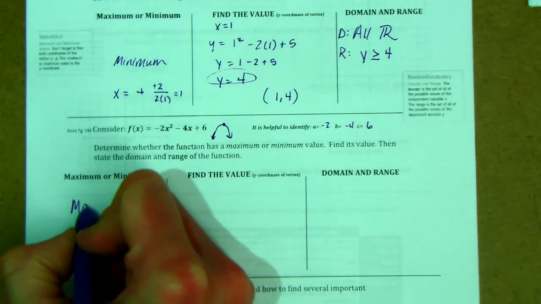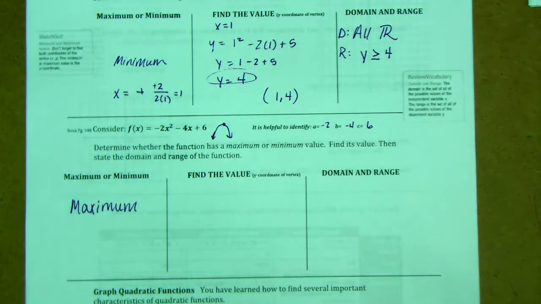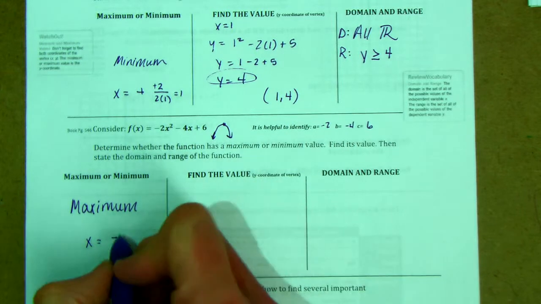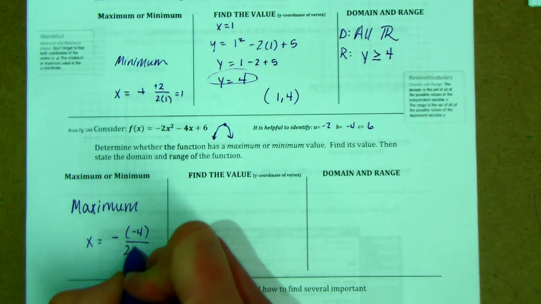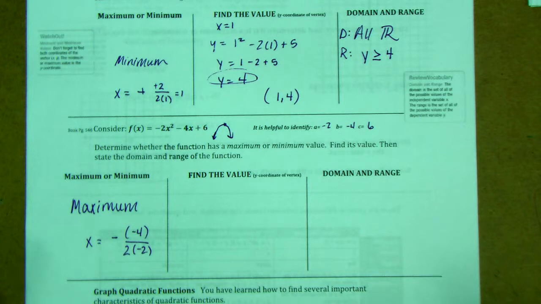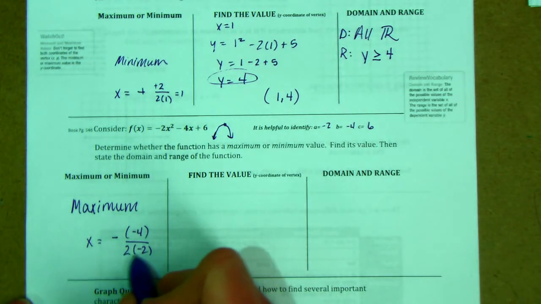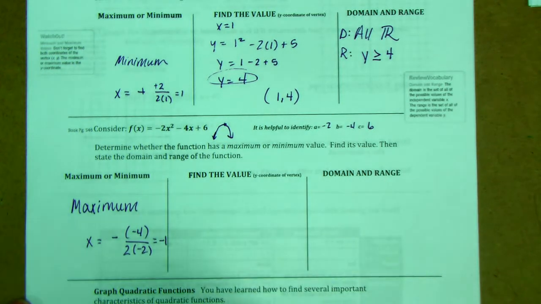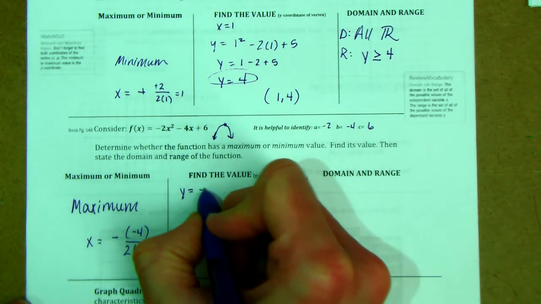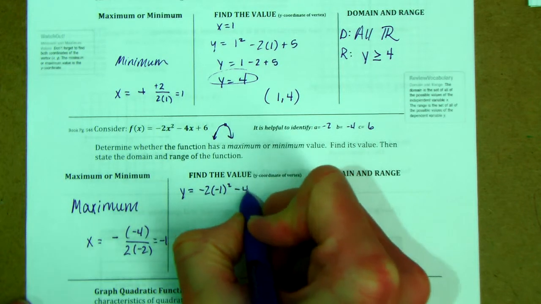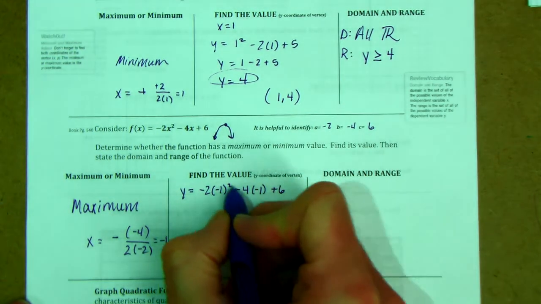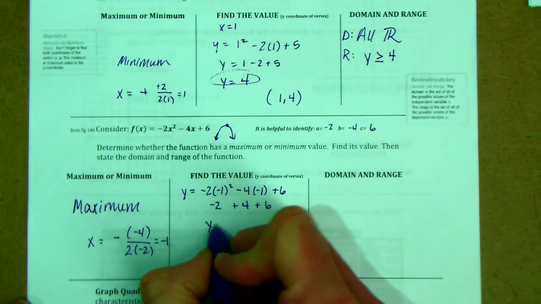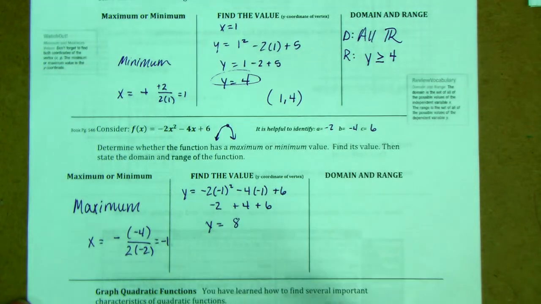I'm going to start right here and find x, which is negative b over 2a. So we got negative negative 4 over 2a. So I got negatives all over in this, so be careful. This becomes negative 4 over negative 4, which is 1, but that negative out front makes it negative 1. So now when we plug that into our equation, y equals negative 2 times negative 1 squared minus 4 times negative 1 plus 6. So this is 1 but times negative 2, this becomes plus 4 and plus 6, which means y is a positive 8. So there is our y coordinate, making our vertex negative 1 comma 8.